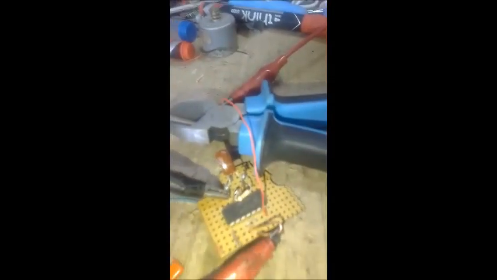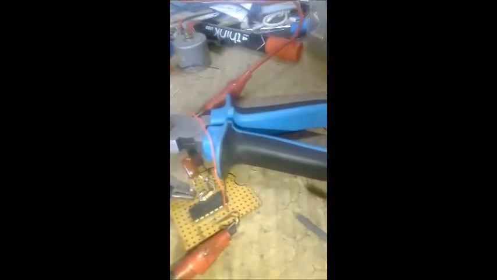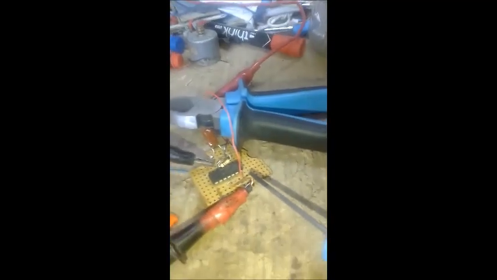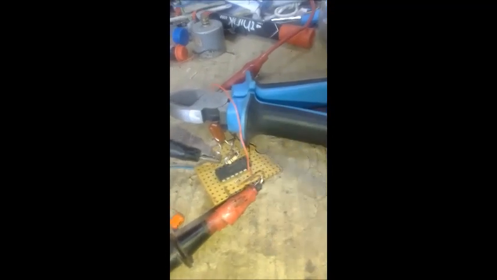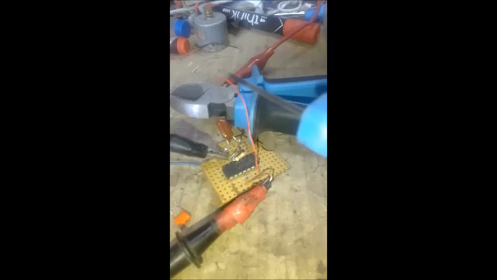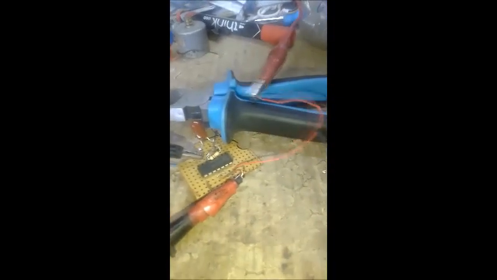Right, I have connected the circuit to the scope. This is the output to the scope, here is the negative, and this is the positive supply from my power supply, the red one going to the power supply.